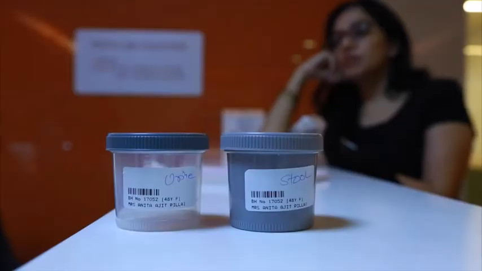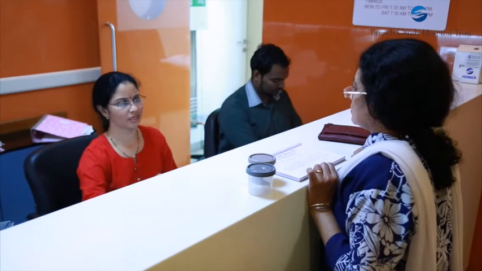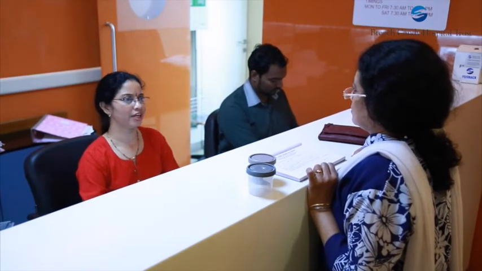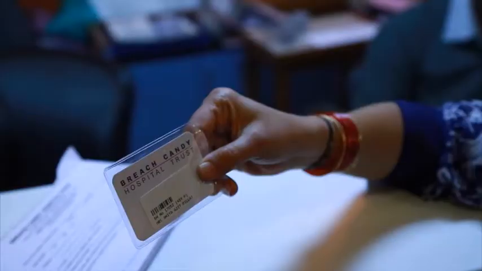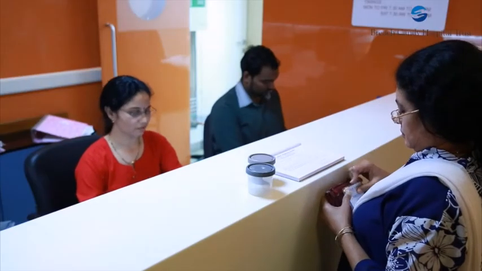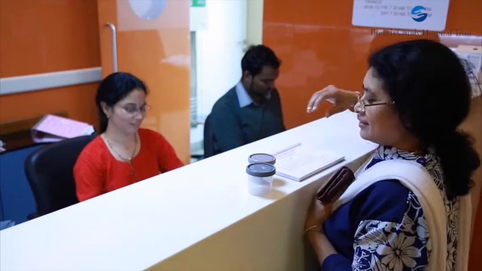Washroom is left hand side, second door. Inside is a platform. Just keep the container on the platform and wait in the waiting room for the blood collection. We will call you for the test. This is your registration number. Please carry this card whenever you visit the hospital. Thank you, ma'am.